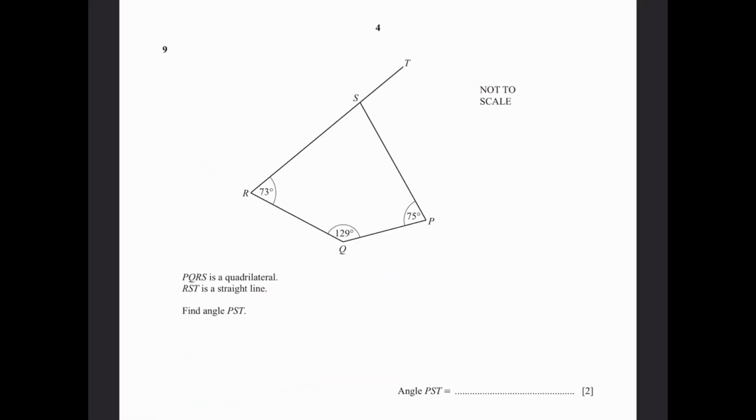Question 9. PQRS is a quadrilateral. RST is a straight line. Find angle PST. Angle PST is this angle. So to find this angle, we need this angle, angle RSP. We know that PQRS is a quadrilateral, and the angles in a quadrilateral add up to 360 degrees. Therefore, angle RSP plus these three angles is equal to 360 degrees.